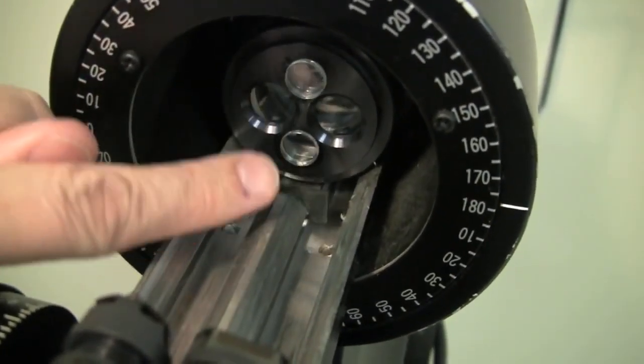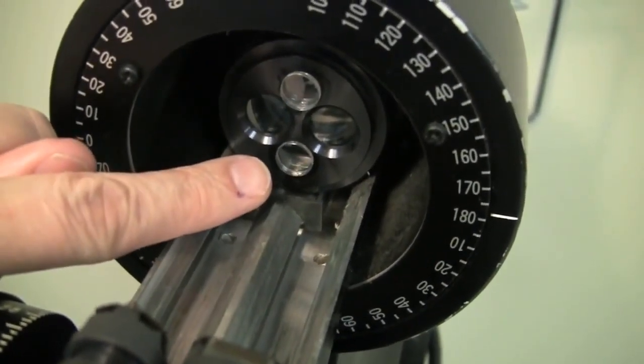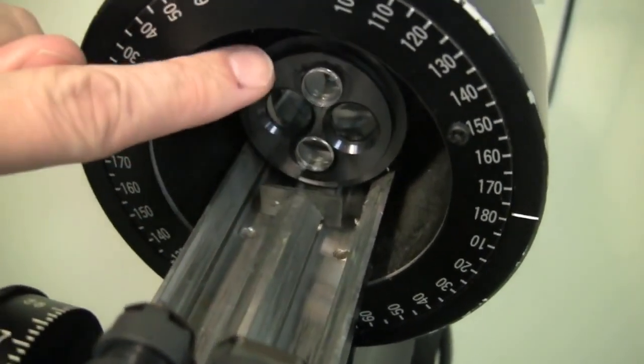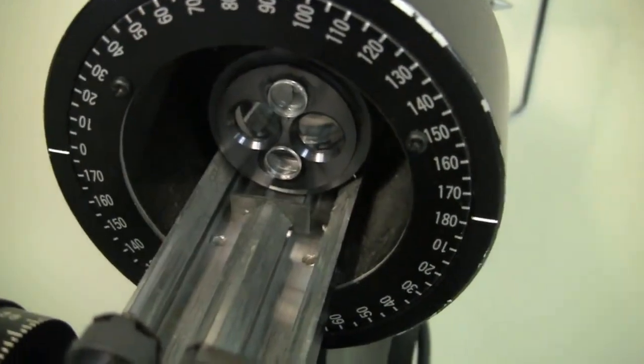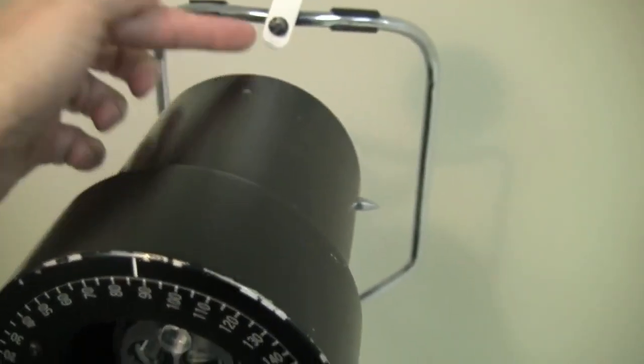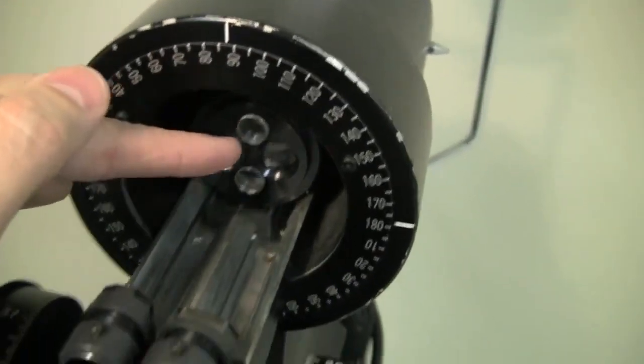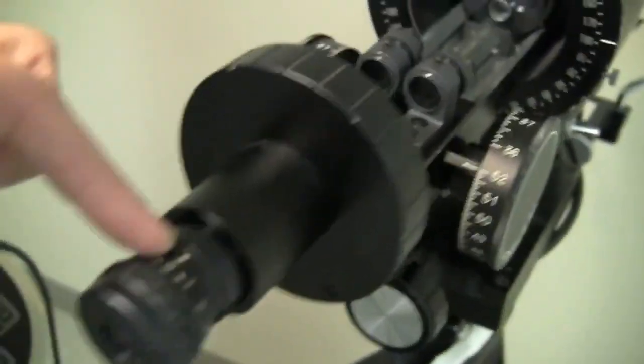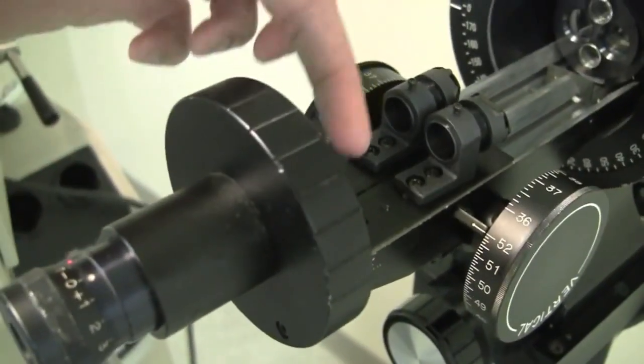There's also these two plus lenses here. One of them is for fine focusing the instrument to make sure that you're the right distance away from the patient, and the other one takes the image that's bouncing off the patient's cornea over here and coming back through the instrument and focusing to a point over here somewhere. And the eyepiece is actually picking up the image that's formed right about here.